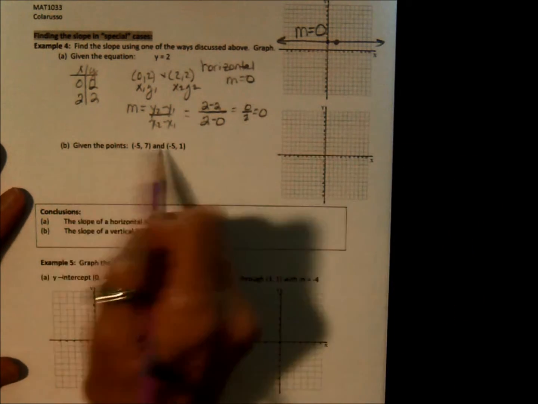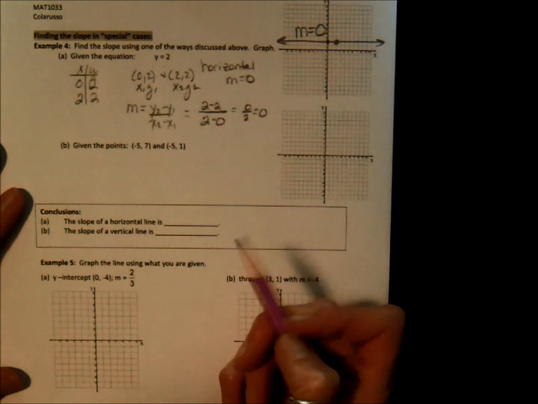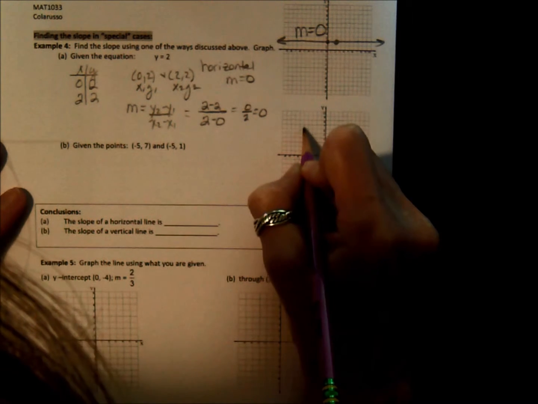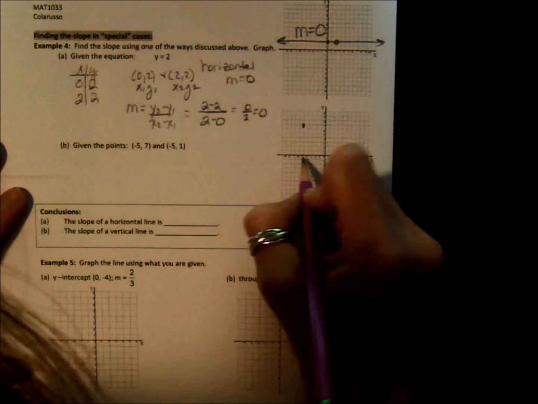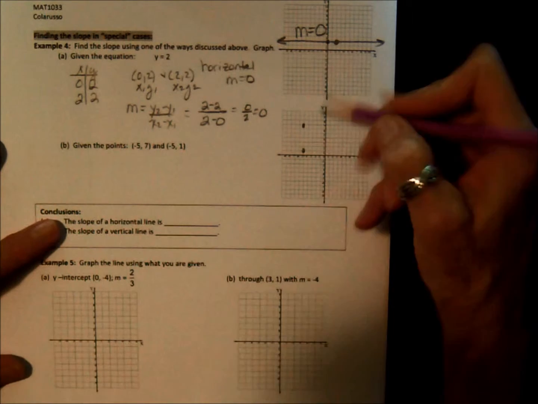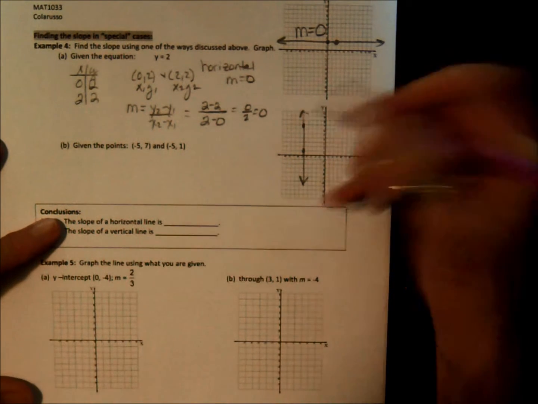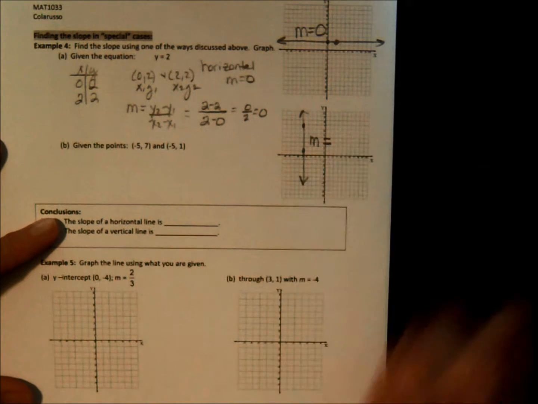All right, let's look at the next one. Given the points negative 5, 7, so I've got negative 5, 7, that's right here, and the point negative 5, 1. If I connect those, you will see that that is a vertical line, and we want to know what is the slope of that vertical line.